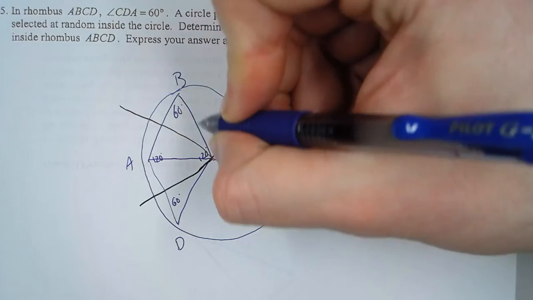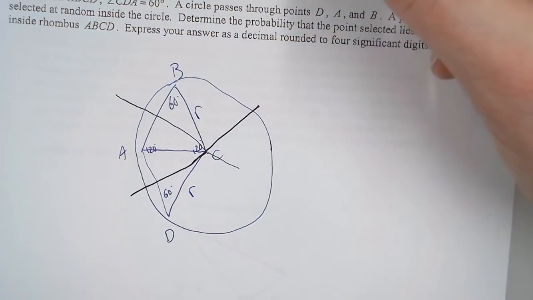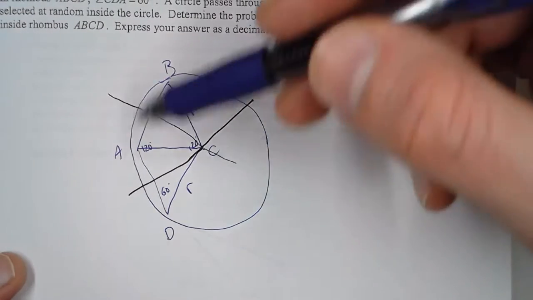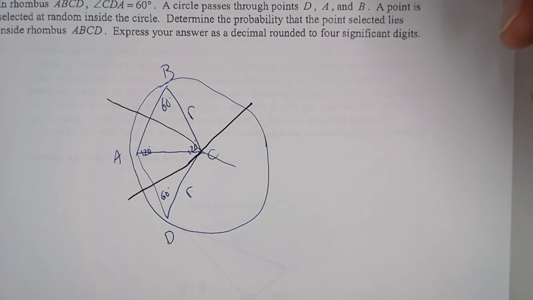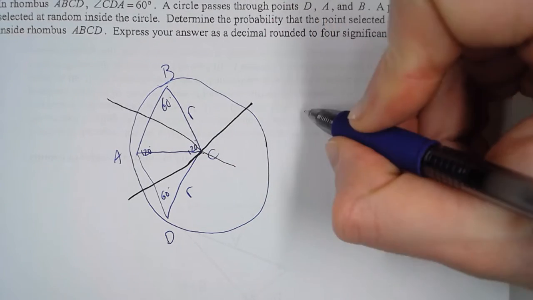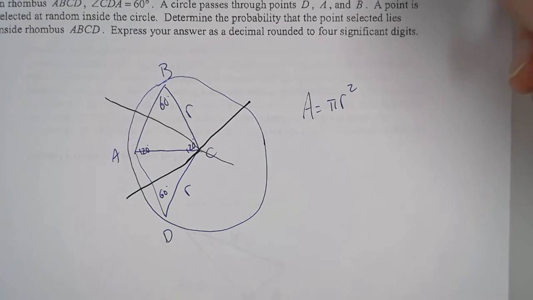So what we're going to do is we're going to call BC R, and CD, we're going to call that R. Because what we need to do is determine the probability that the point selected inside the circle is also inside the rhombus. So this is a probability problem where we compare the area of the rhombus to the area of the circle. So the area of the circle is just pi r squared.